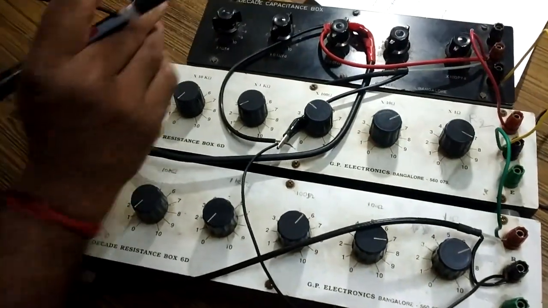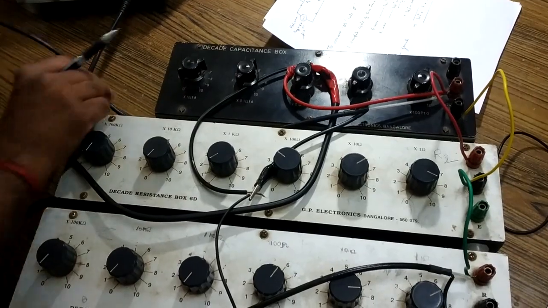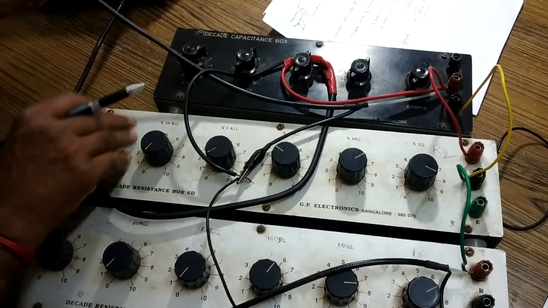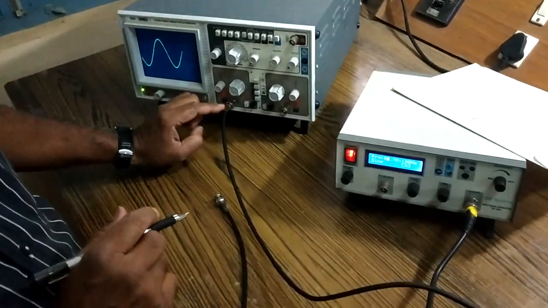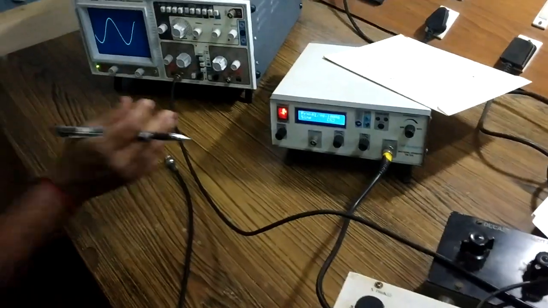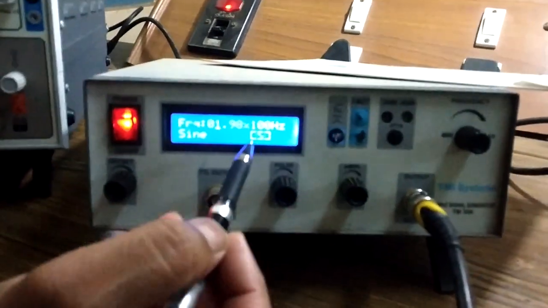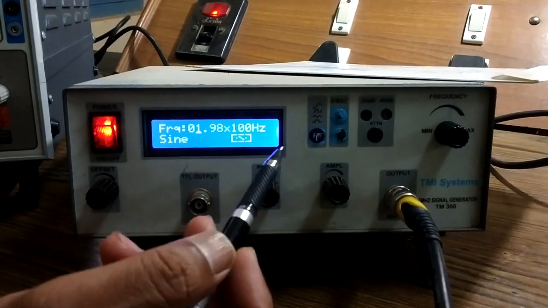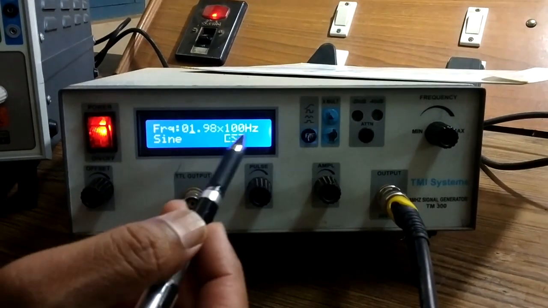And at the same time the input should be applied to the CRO. So I have connected one more probe to the same point where the input is applied, and it is connected to one channel. Let's see how to adjust the input now. According to the given design, frequency is 200 Hertz, so I have set it to 1.98 into 100, so it is 200 Hertz.